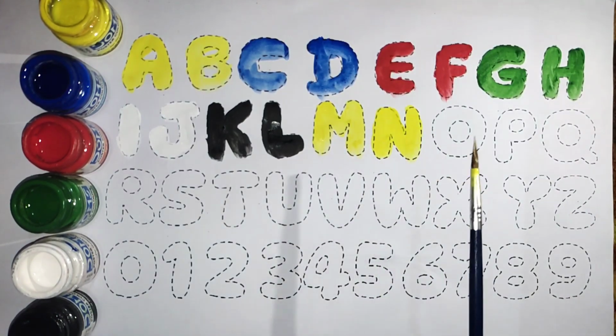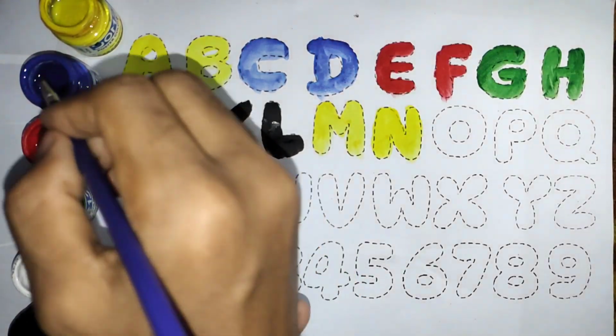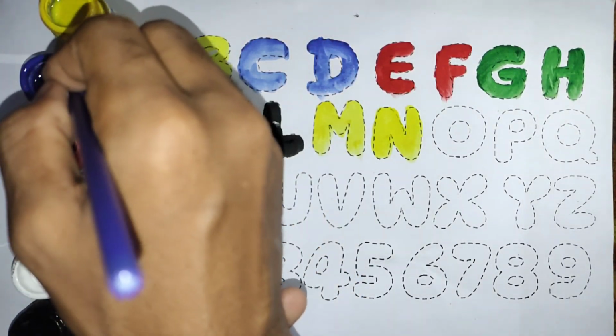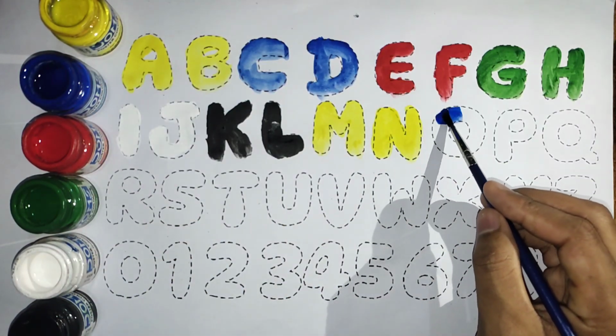Kids, the next one is O. O for orange. Now we using blue color. O for orange.